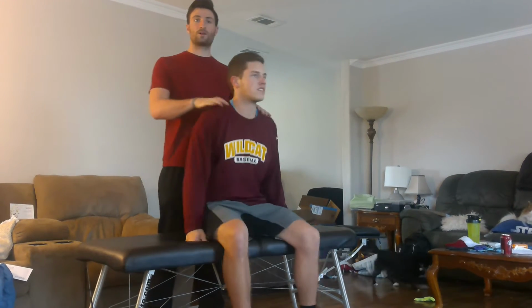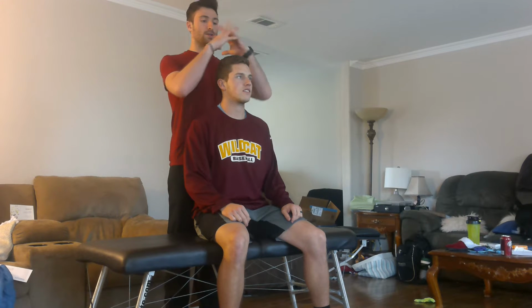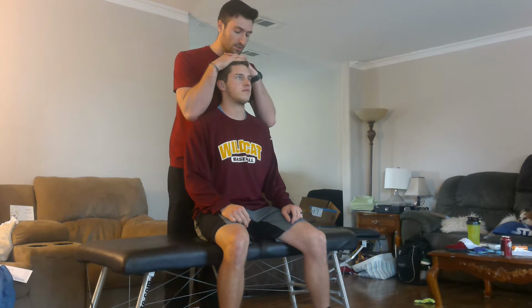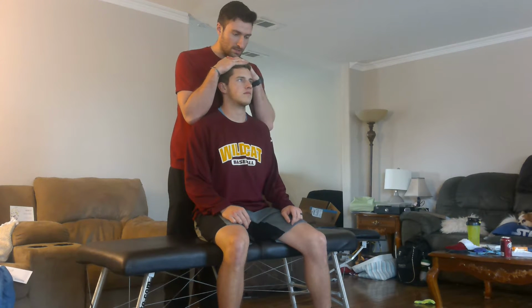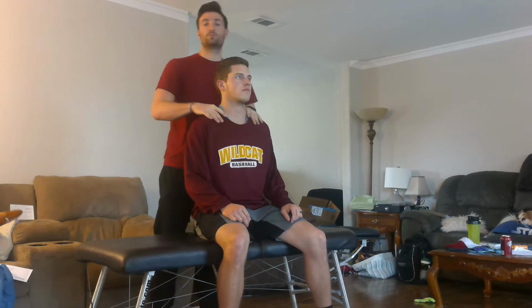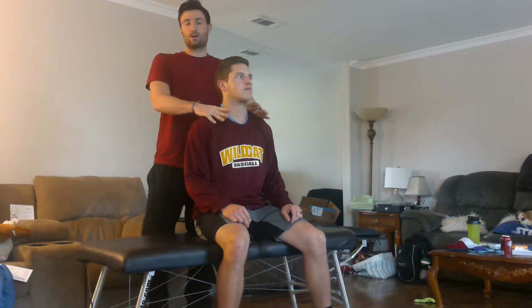So this is going to be the foraminal compression test. All you're going to do is interlace your fingers and go straight down the patient's cervical spine, feeling if that recreates any of their pain. If it does, it could mean a discal disease.